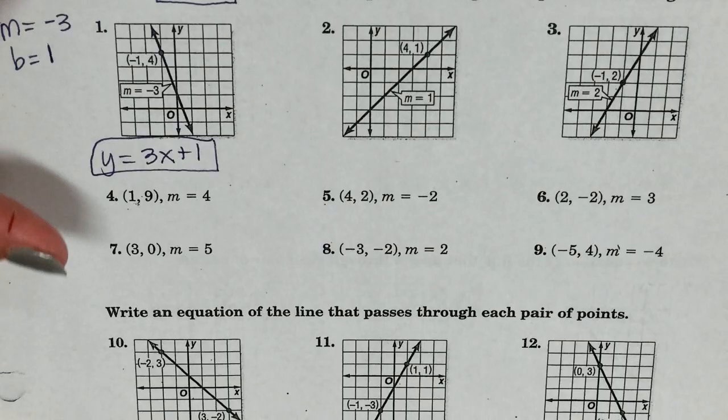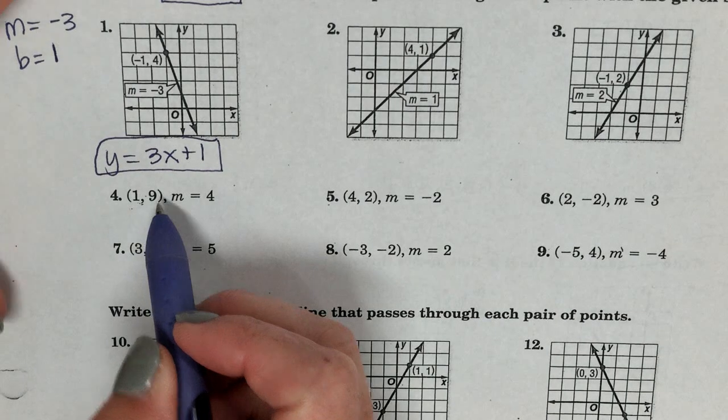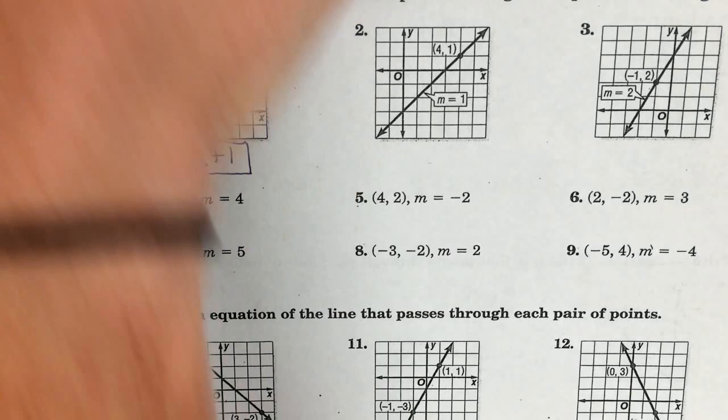On 4 through 9, they gave you a slope and a point. You don't have a graph, so you will have to plug in for y equals mx plus b. Yes? Do y'all want to do one together, just to refresh your memory? Okay, so let's do number 4. I'm going to use a different color.